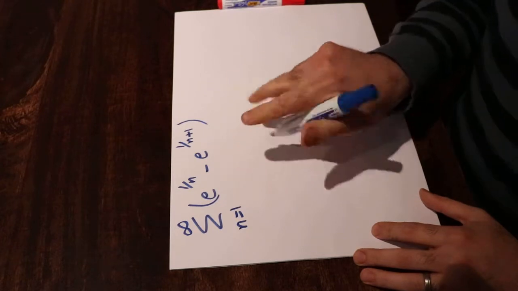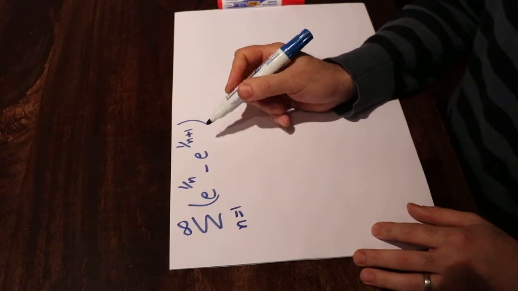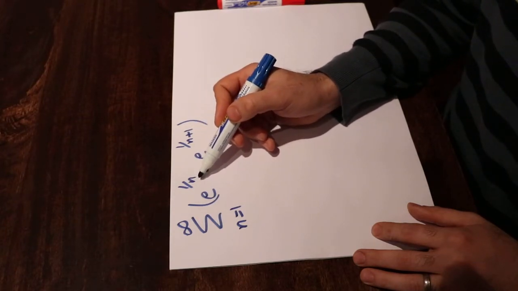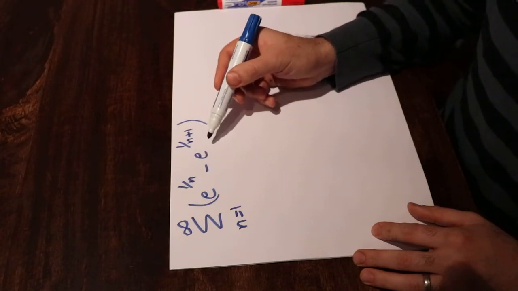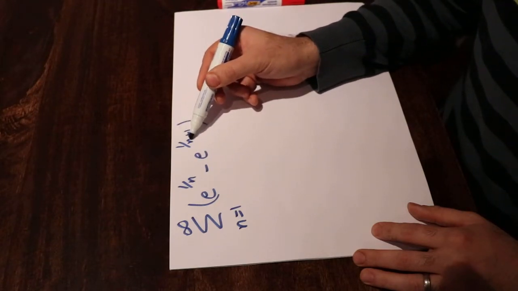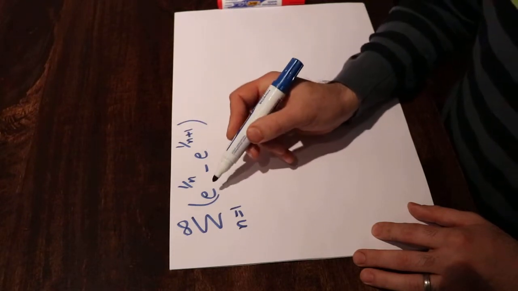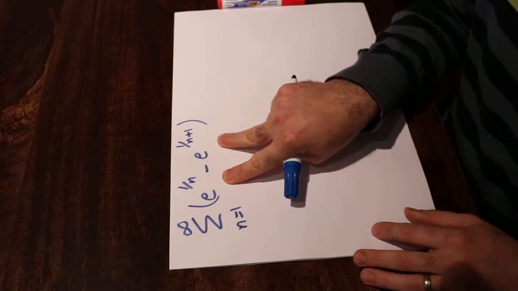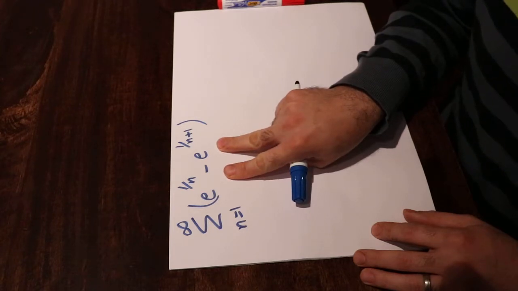Okay, if you calculate the limit of this term when n goes to infinity, that will be e to the power of 1 divided by infinity, which is 0. So e to the power of 0 is equal to 1. This one as well will be e to the power of 1 divided by infinity, which is 0, and e to the power of 0 is 1. Therefore, 1 minus 1 is equal to 0. So if you calculate the limit of this expression when n goes to infinity, it will be equal to 0.